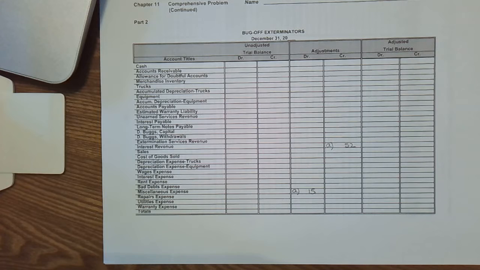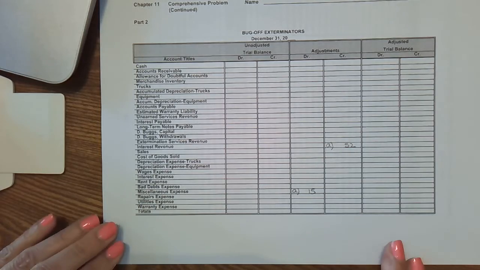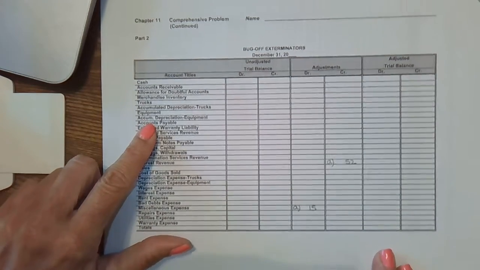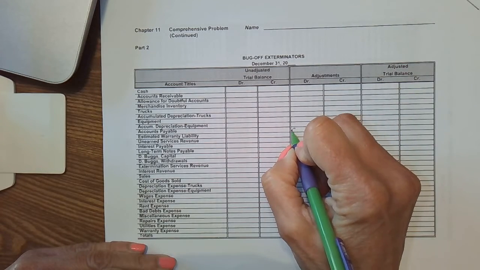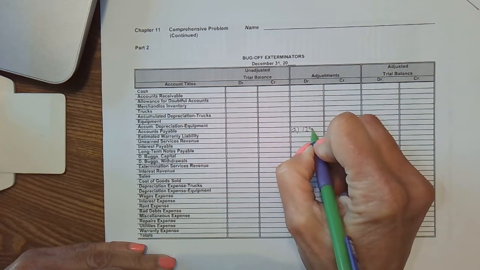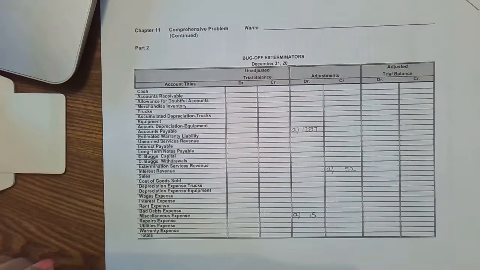We have an omitted check that needs to be an accounts payable debit. So we're going to accounts payable here. Adjustments debit, letter A, for $1,287. Again, this was a check that we failed to record into our journal, so we have to write an adjustment up for that.